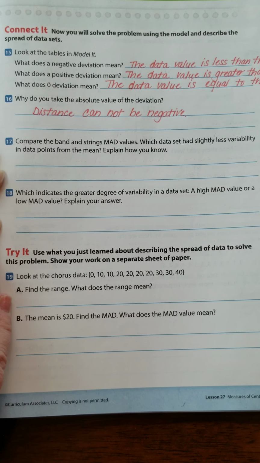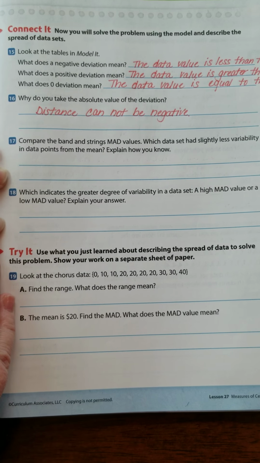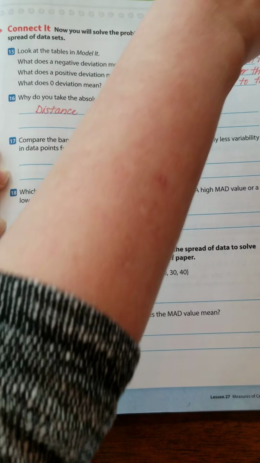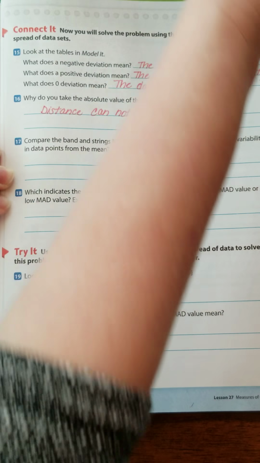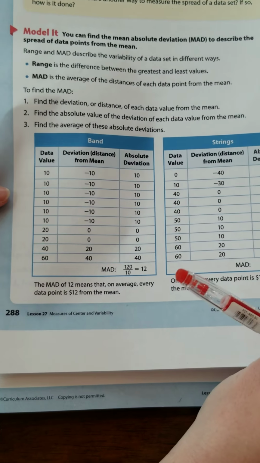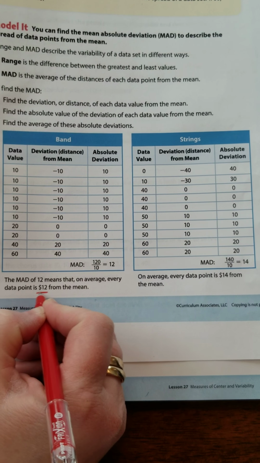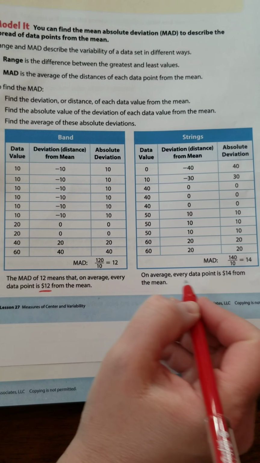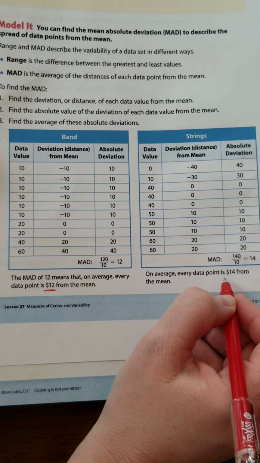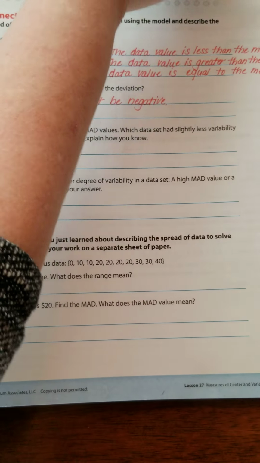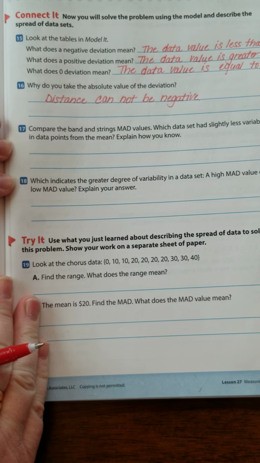And 17 says, compare the band and strings MAD values. Okay, so if we looked back to this, we found that the band had a MAD value of $12 and the strings had a MAD value of $14. So keep that in mind. Strings are 14, band is 12.